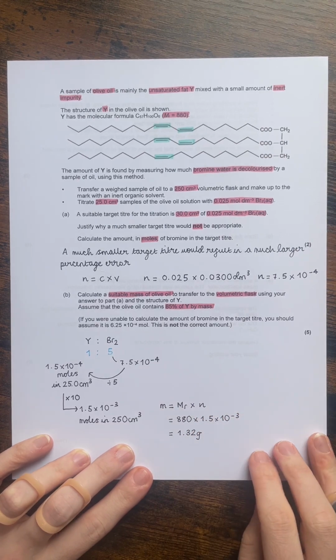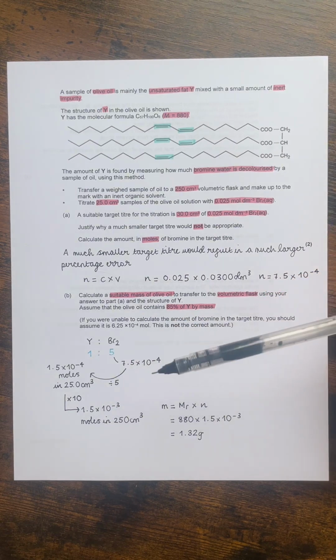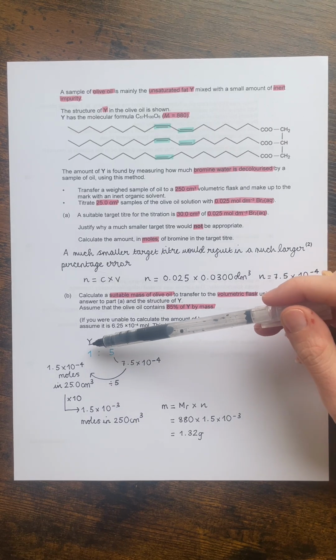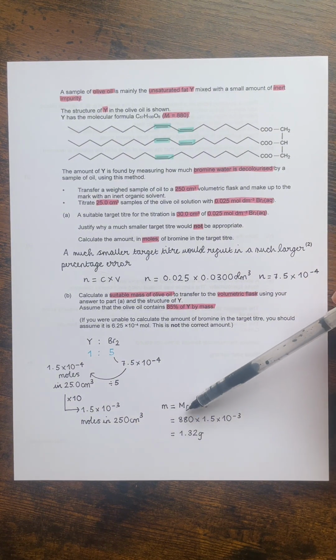Now this is the bit that I needed a moment to get my head around. In the olive oil, we have the unsaturated fat Y and an inert impurity. Now that inert impurity will not be reacting in this titration. So the only part of the olive oil that is reacting with the bromine is Y. So the amount of bromine that we added is the amount of bromine needed to react only with Y, not the whole of the olive oil. So this is then the moles of just Y within the olive oil, and this is the MR of just Y in the olive oil.